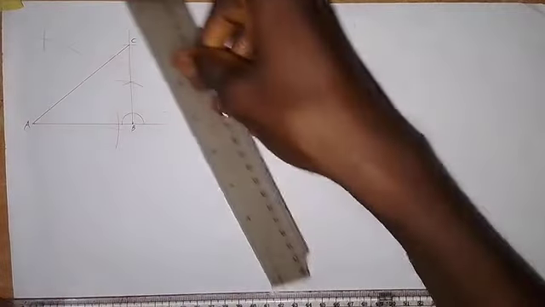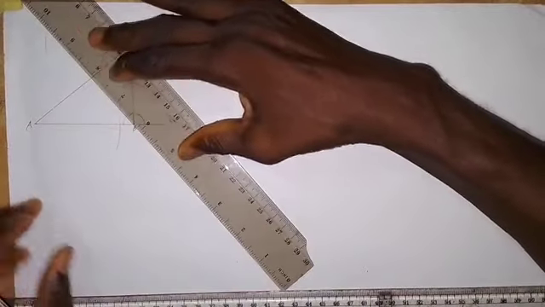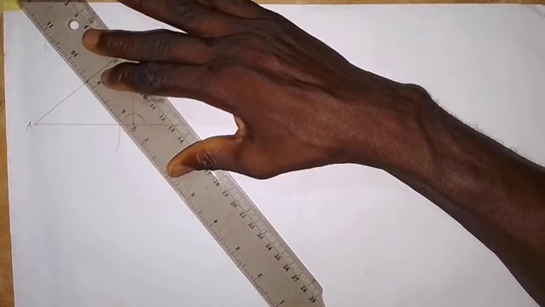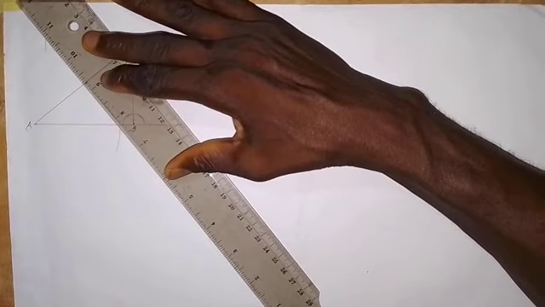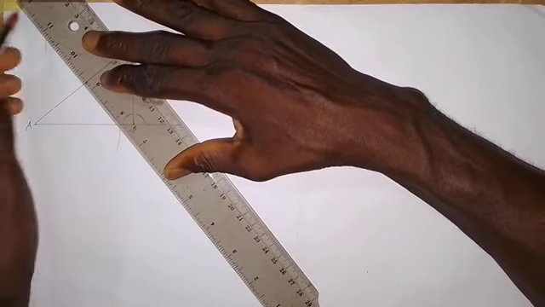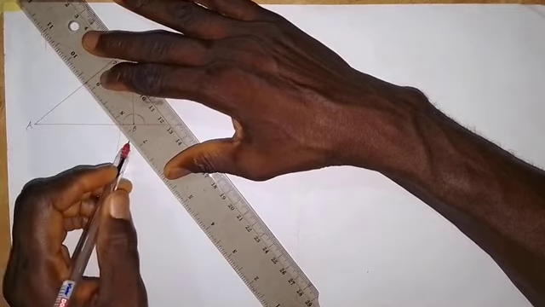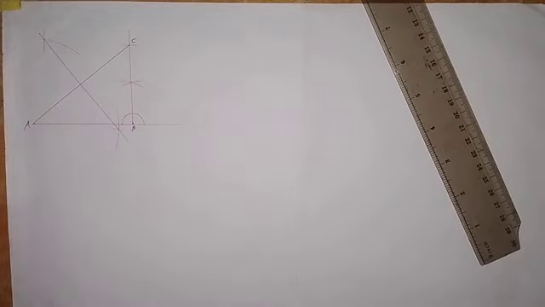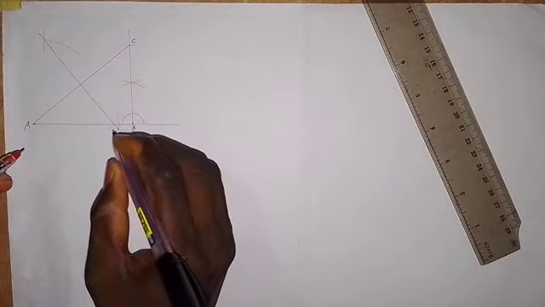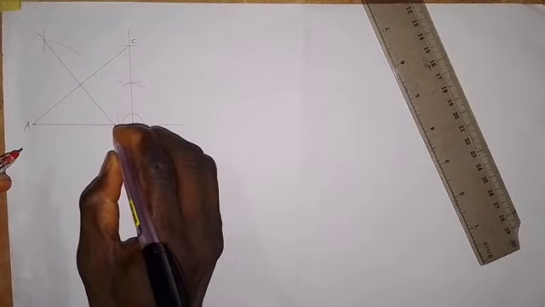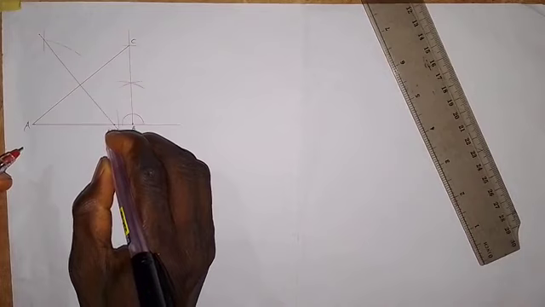We connect the points of intersection of the arcs with a straight line. Wherever the bisector of line AC meets line AB, we call this point D.